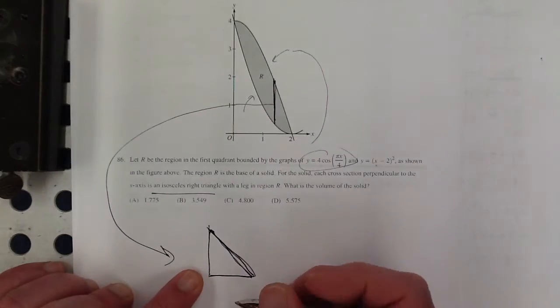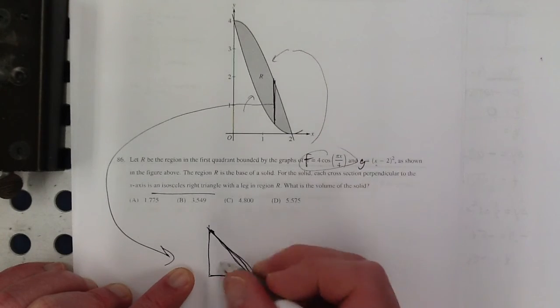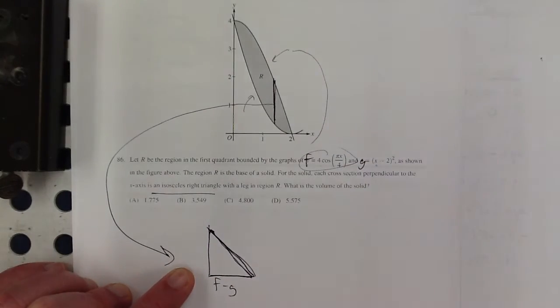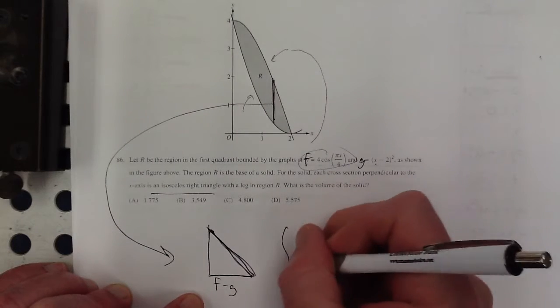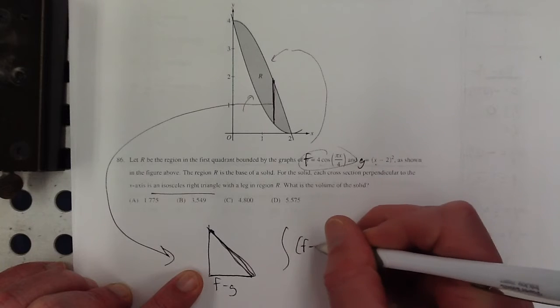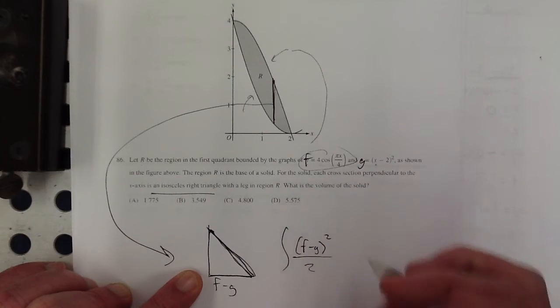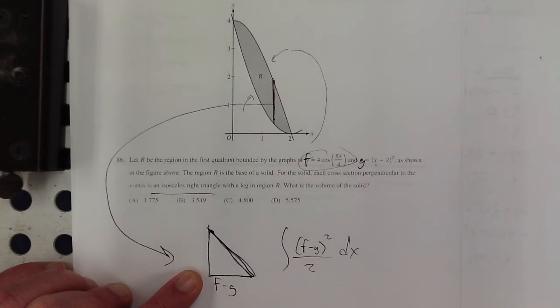So I'm going to call this F, and I'm going to call this G, F minus G. So the area here of this half a square is F minus G squared over 2. Don't want to square the 2. dx.